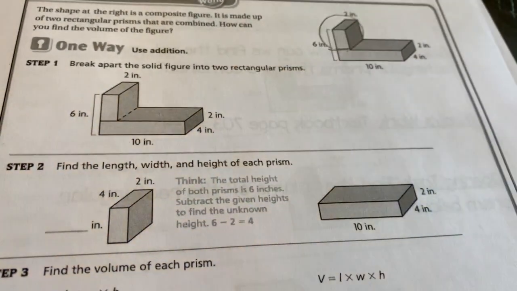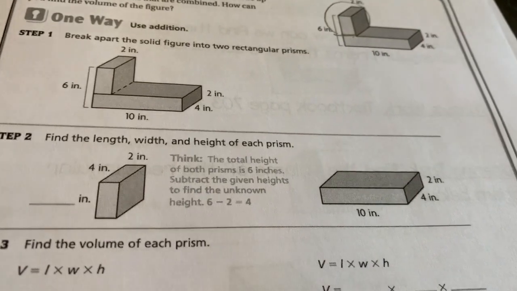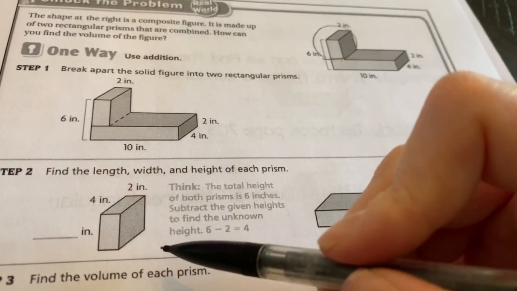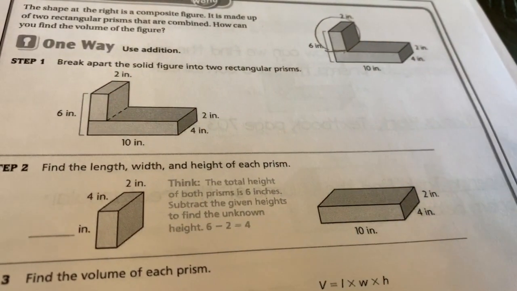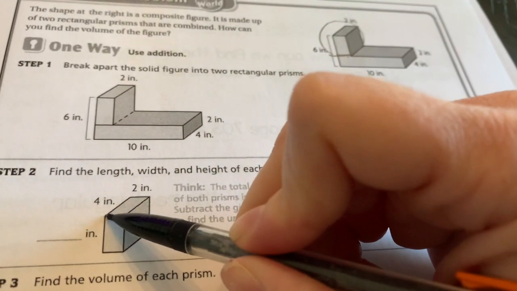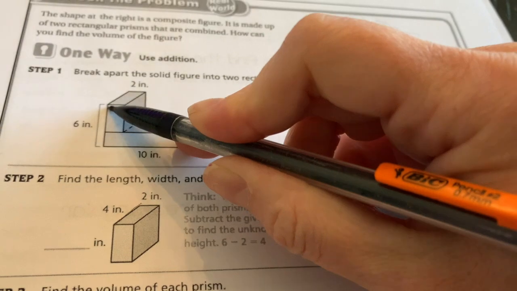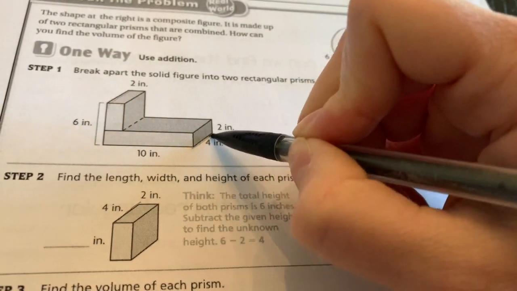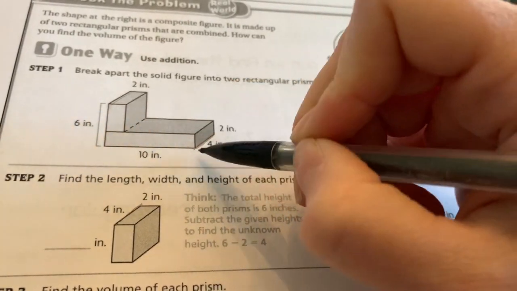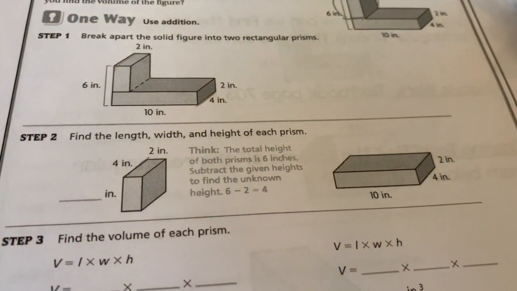So they've broken it up for us, okay? The only thing you have to do is draw it yourself and then label the things that are not labeled. So for example, here, there's a 4 here. It wasn't labeled up here, but I know that it's a 4 because down here, this is the same. It's 4 here, so it's got to be 4 up here as well. So that's the only tricky part.